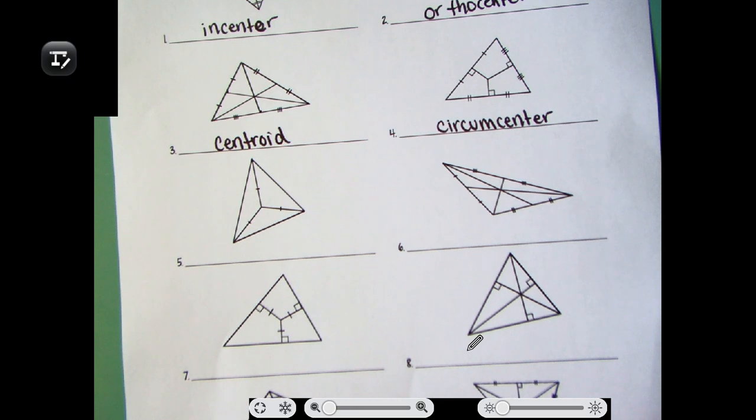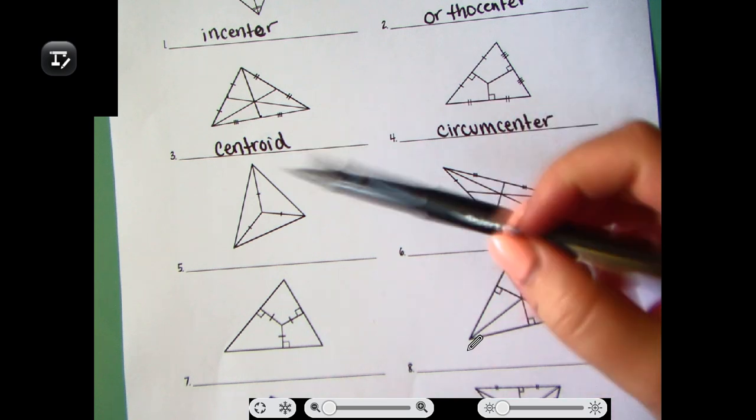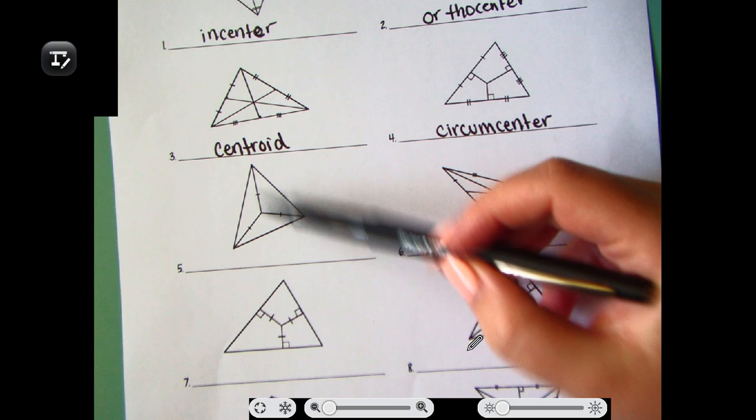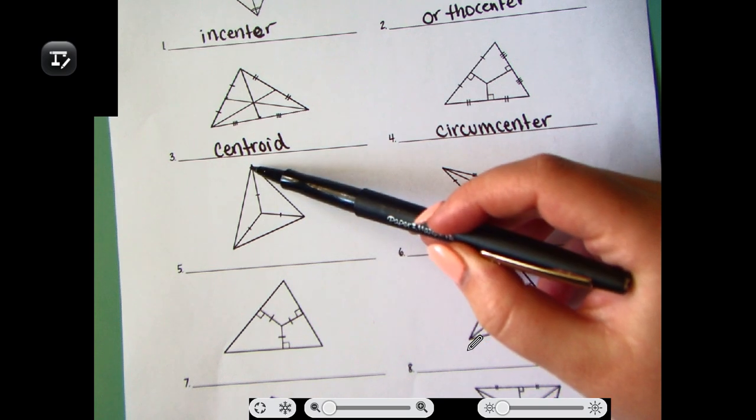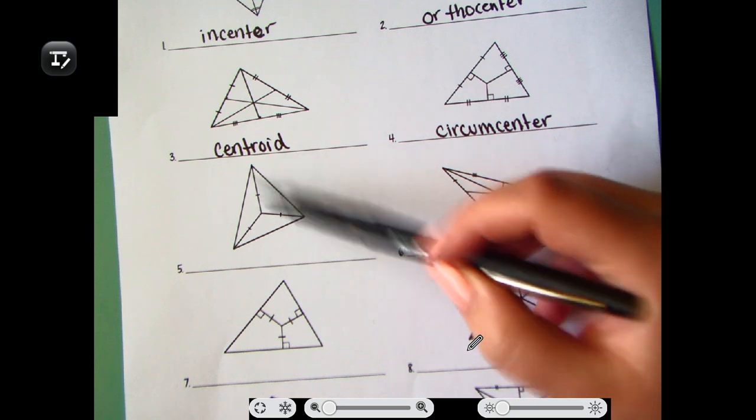Okay, so number 5, this is going to be a little bit tricky. What it's showing me is that all of these segments here that are going from the vertex to the center are all congruent. So all of these lines are congruent.